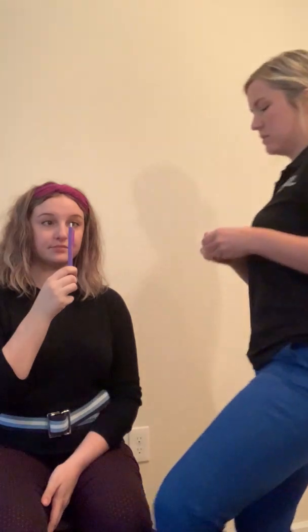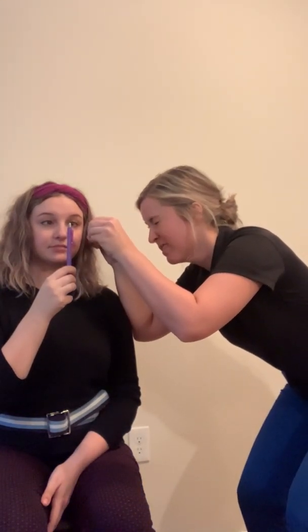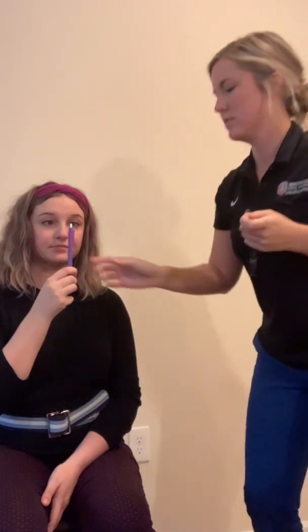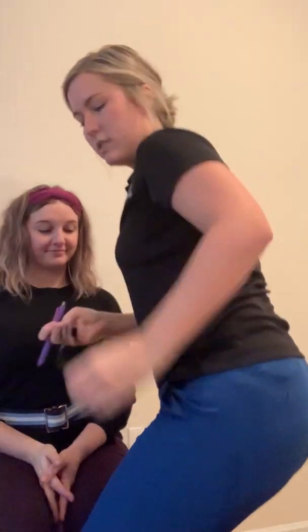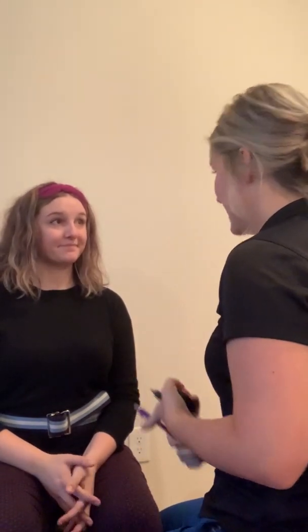Right here. Okay, and then just hold that there. I'm going to take a quick measurement. Great job. So we would repeat this 3 more times and take an average of the 3, but less than 5 centimeters is normal, so you're great. Okay. So how is your dizziness? 0. How about your headache? 0. How about your nausea? 0. And fatigue? Not fatigue, fogginess. 0. Tricked you. All right.